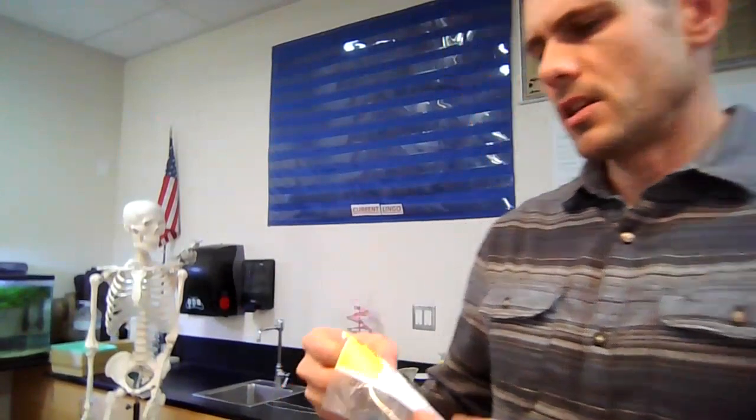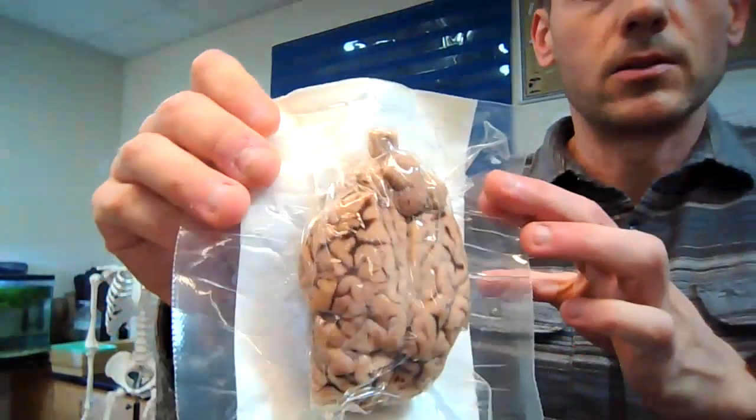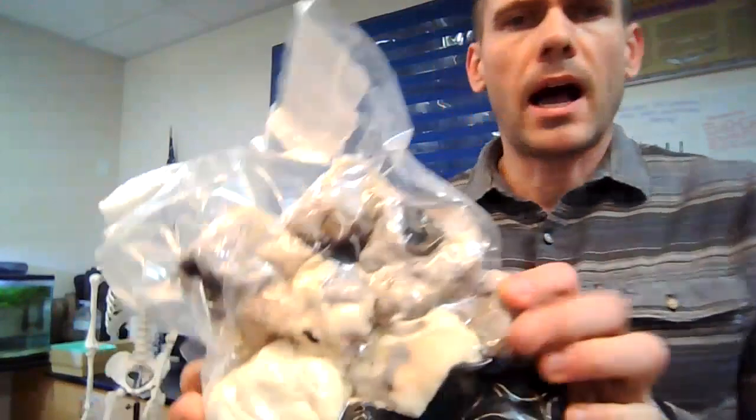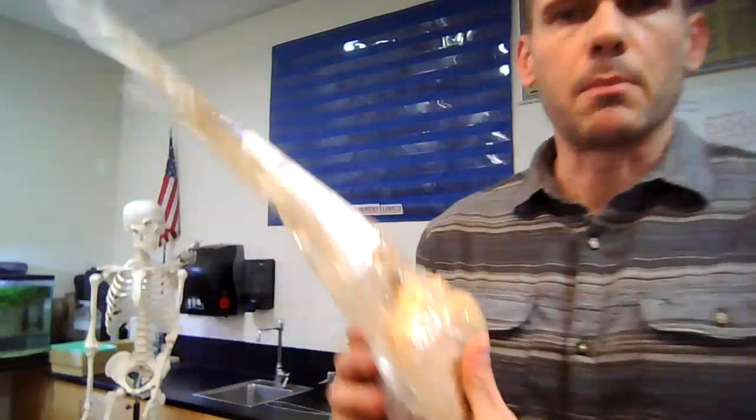even this little fetal pig in a bag. It's sad. I dissect that guy. Or maybe even this sheep brain. Ooh. Or maybe these cow eyeballs. You can dissect some of those. Ooh, I have one more fun thing. I got a pig heart.